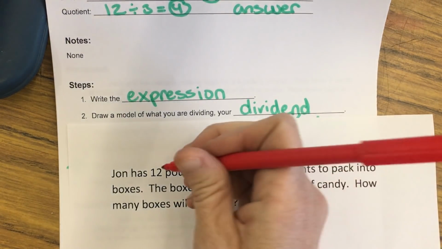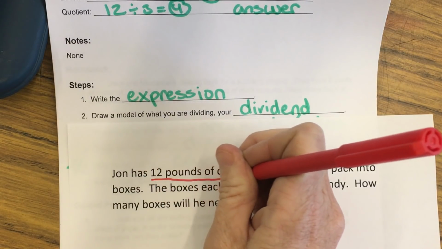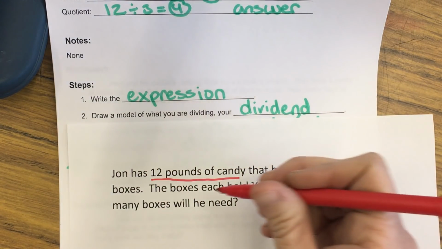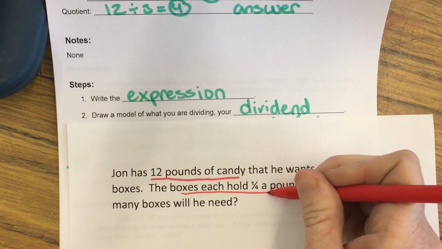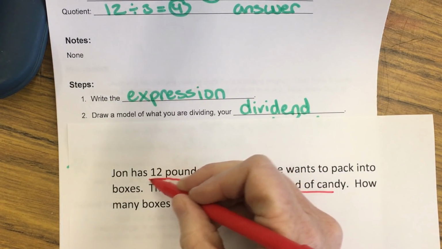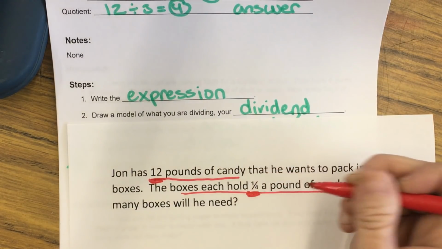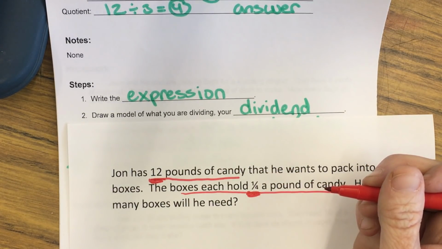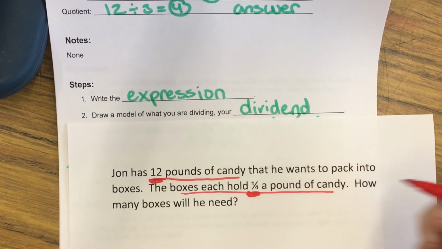Okay, so if I look, my numbers are 12 pounds of candy and then boxes that hold 1/4 pound of candy. So here's my numbers, 12 and 1/4. Okay, so what do I have that I'm dividing? That's how I need to create my expression.